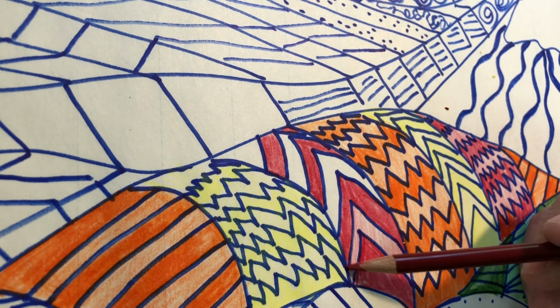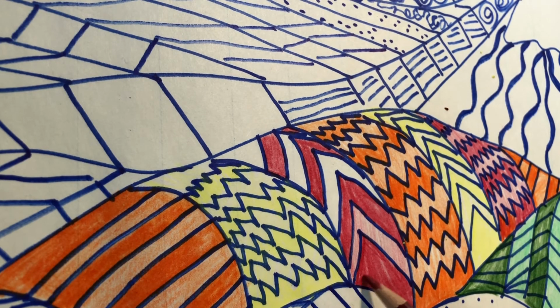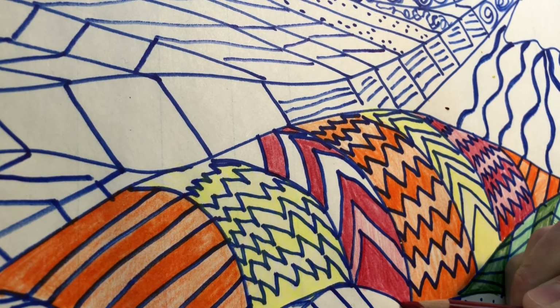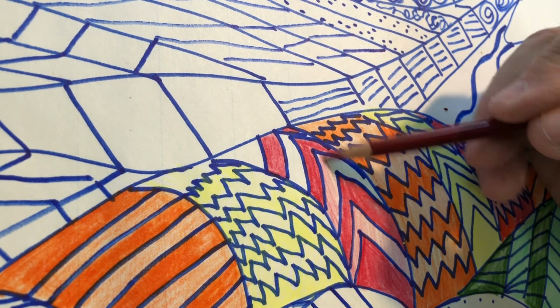If you'll notice, I colored in every other shape dark first. Then I went back and lightly colored over the whole thing, which colored in every other space light.